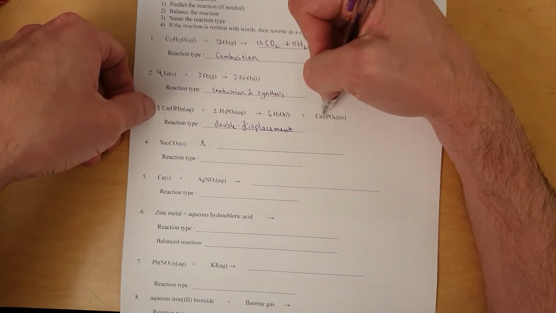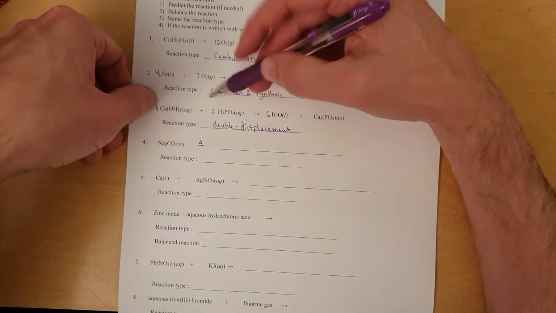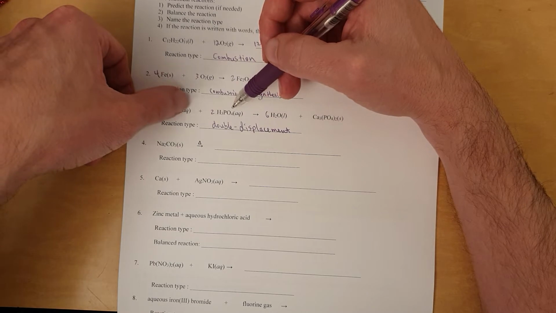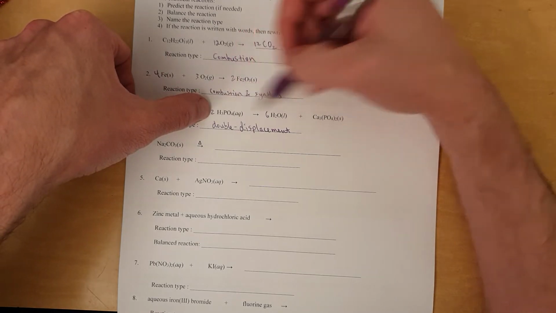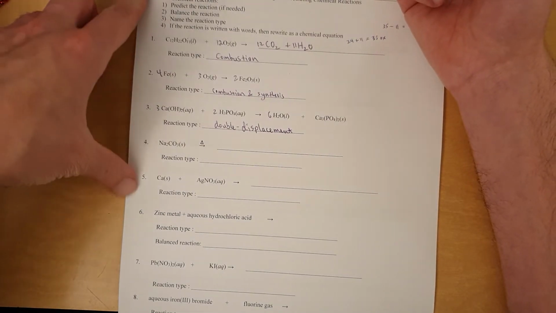So it works. 3 calcium, 3 calcium. We have 6 oxygen and 6 oxygen. 6 hydrogen, 6 hydrogen. Sorry, 12 hydrogen, 12 hydrogen. And then 2 phosphate, 2 phosphate. All right, it works. That's our balancing.